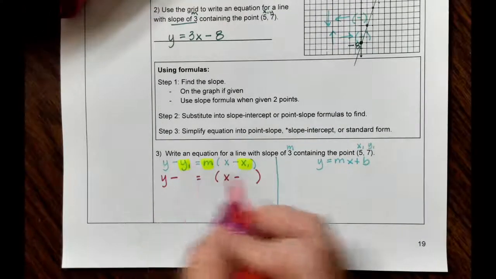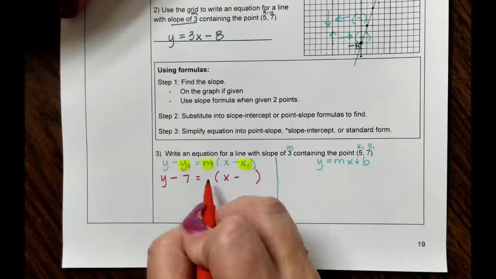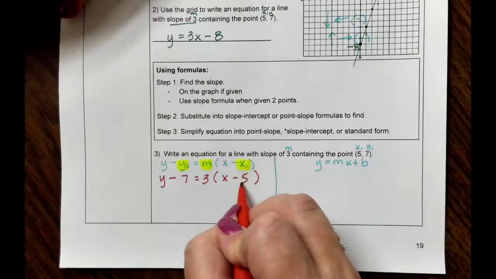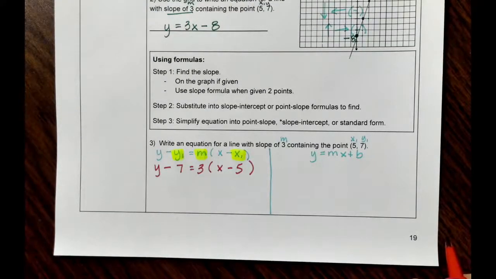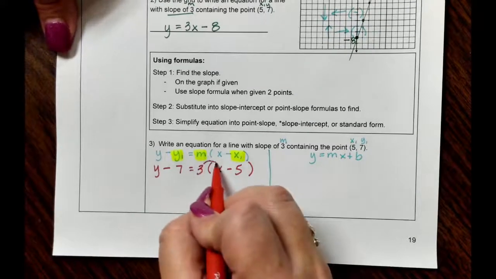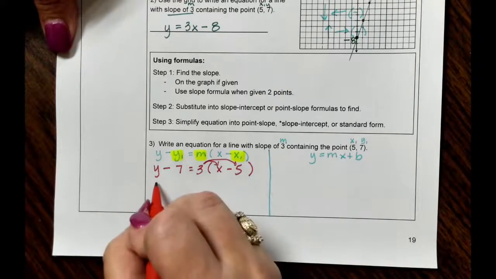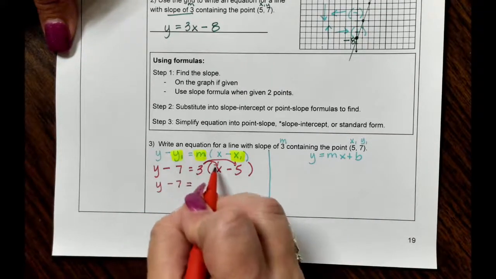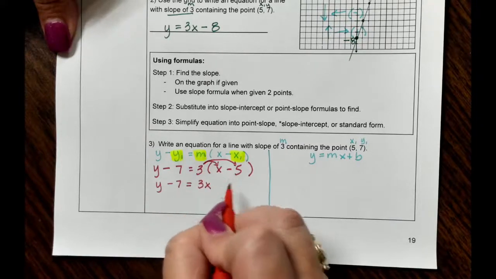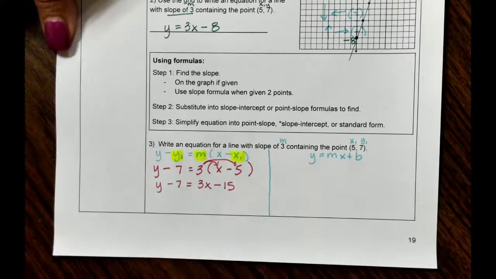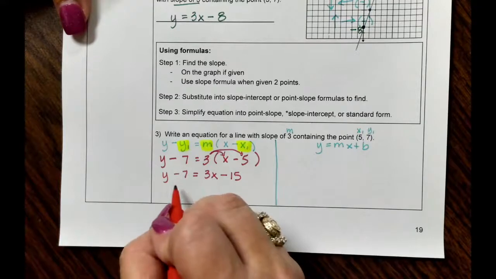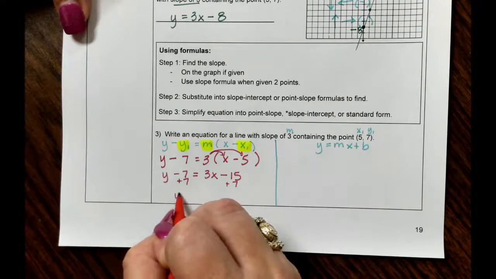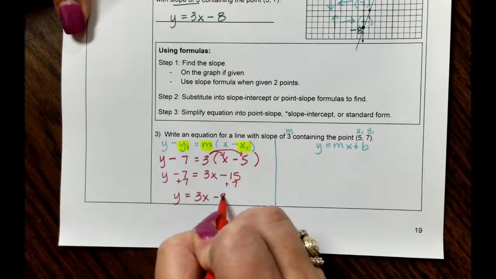So my y1 value was 7, my m value was 3, and my x value was 5. That made it easy. I didn't make any mistakes with my signs. Now, I started with point-slope, but I want to end in slope-intercept. What we need to do is clean up this right side. So we get y minus 7 equals 3 times x is 3x, and 3 times negative 5 is negative 15. We need it to be y equals, because we need y equals mx plus b in the end. Then we're going to add 7 to both sides, and we get y equals 3x minus 8.